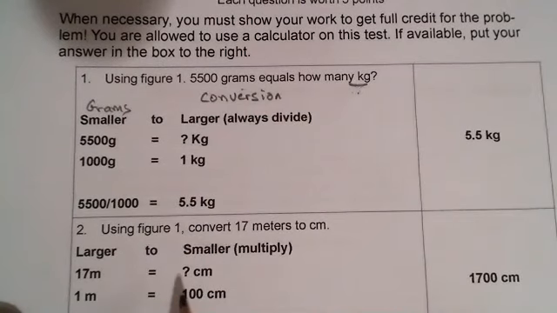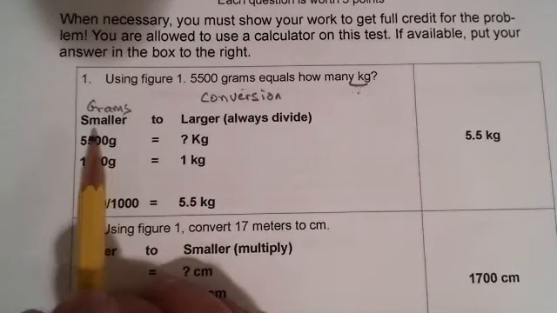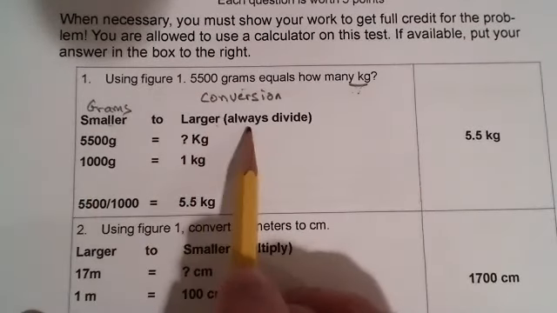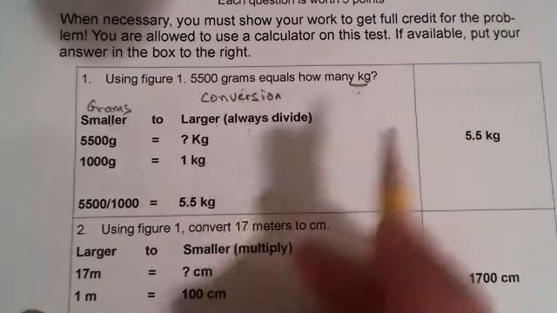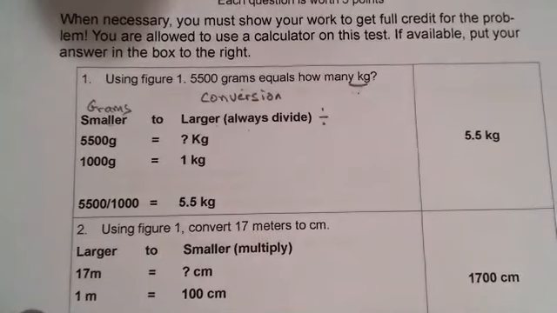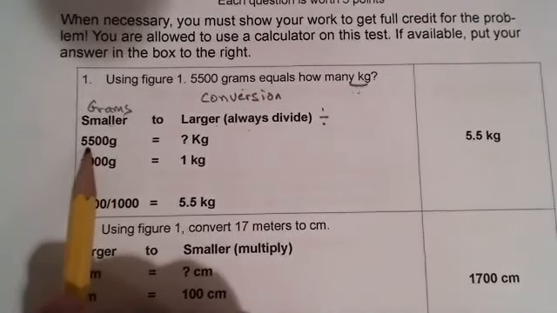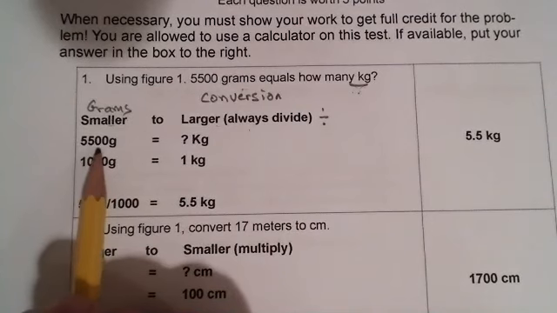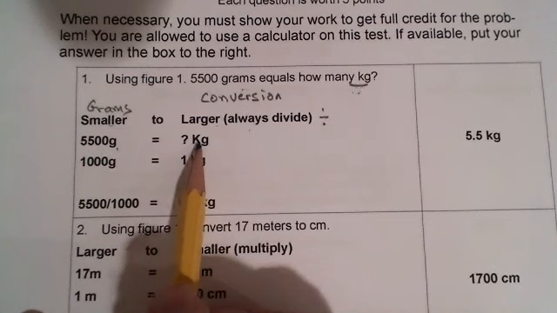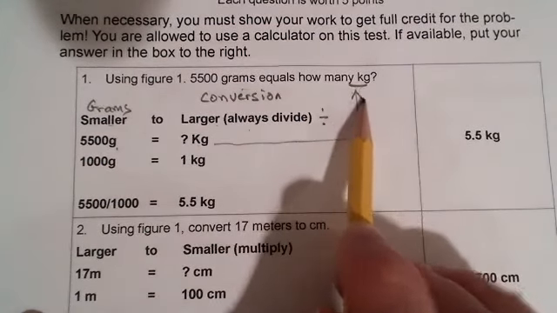I taught you that you can use this chart, and it's in your notes, but when you're going from smaller to larger, you always divide. That was the rule we put in our notes. So I'm keeping all my grams on this side. I have 5,500 grams, and they want to know how many kilograms that equals.